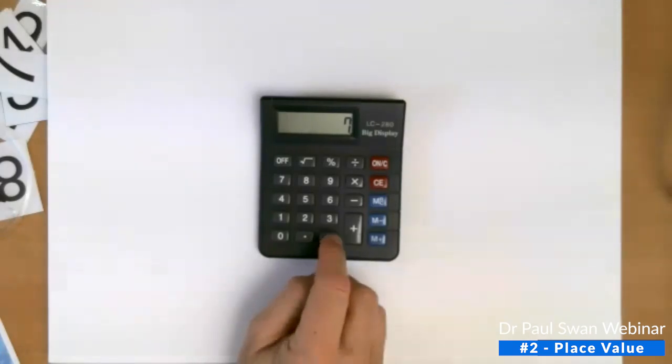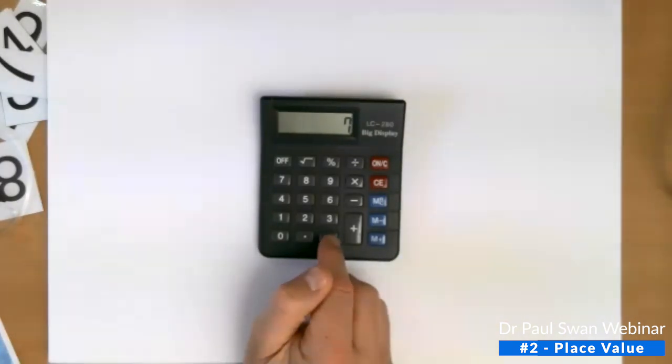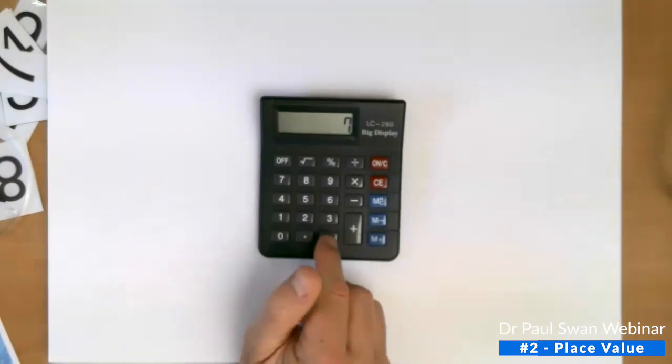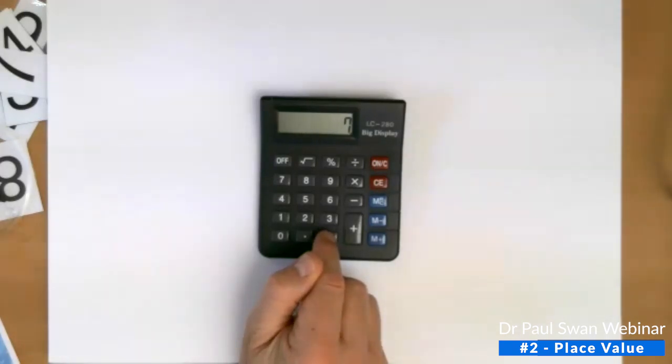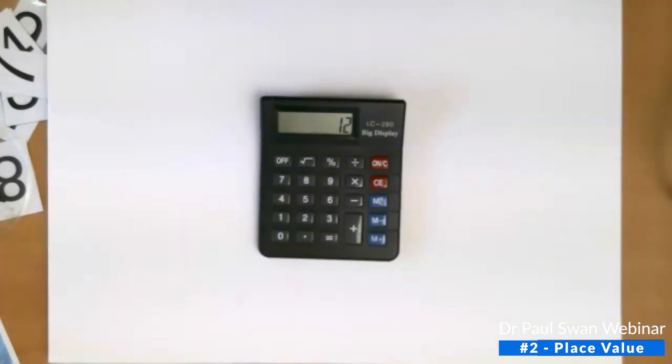Now, I would then say to the children, can you close your eyes and hover your finger above the equal sign and press until you think the display shows 12. So now with your eyes closed, I've got to go 8, 9, 10, 11, 12. And yes, I've got there. So I did a counting on sort of idea. Now we're into things called teen numbers at this point. So we're starting to build that idea.